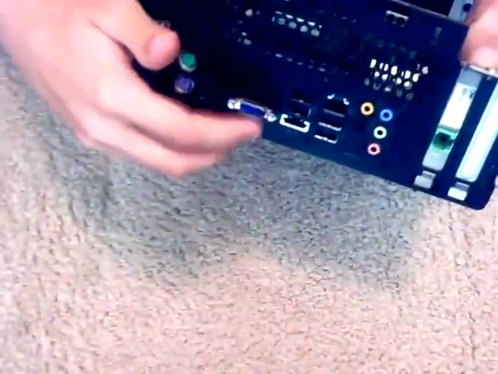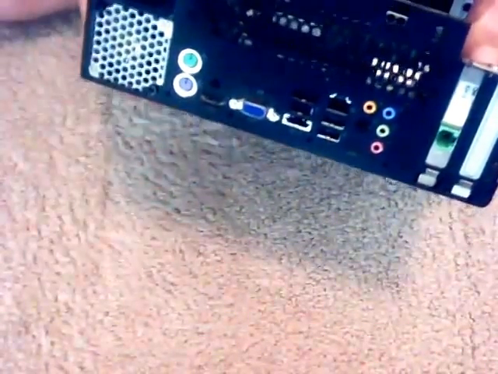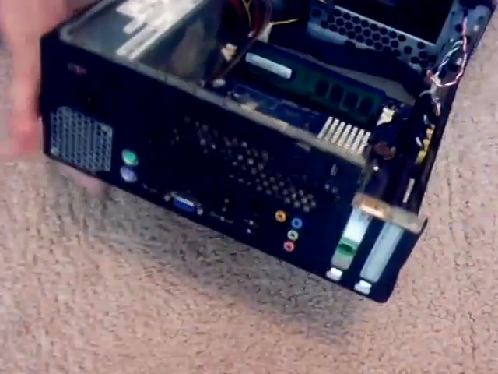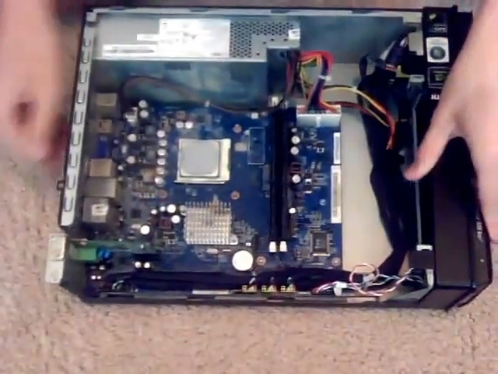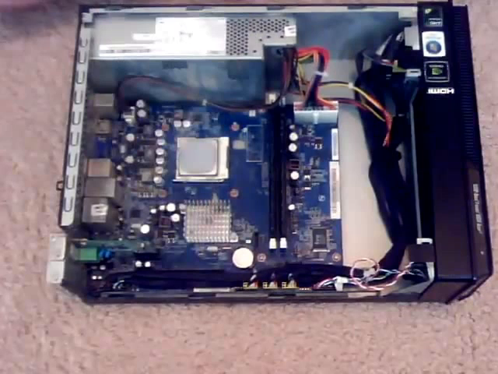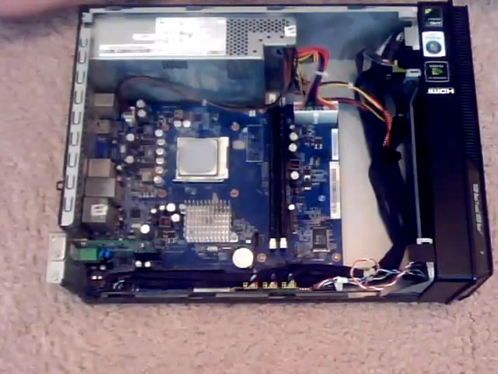This part right here is a VGA port which hooks up to your monitor, and it connects to the GPU. But that's pretty much it.